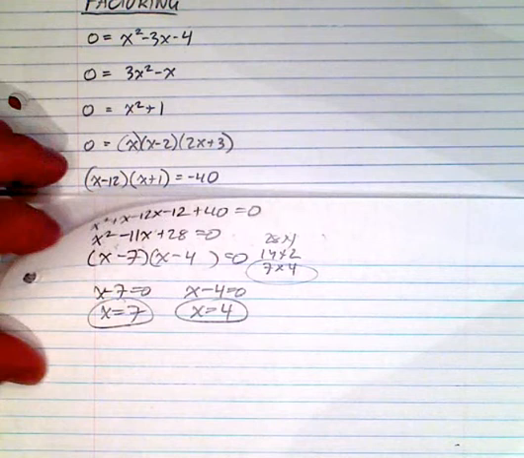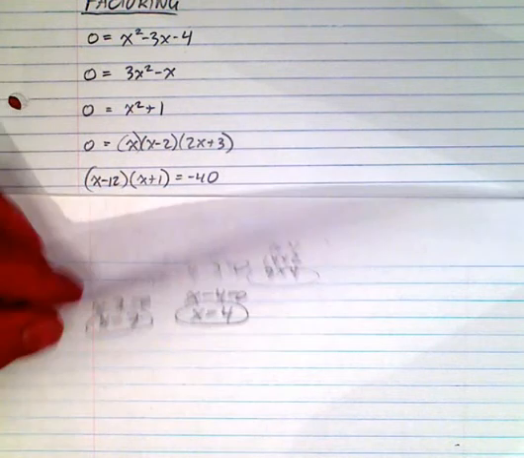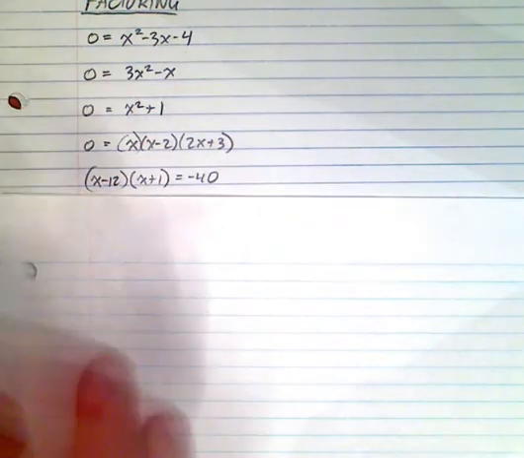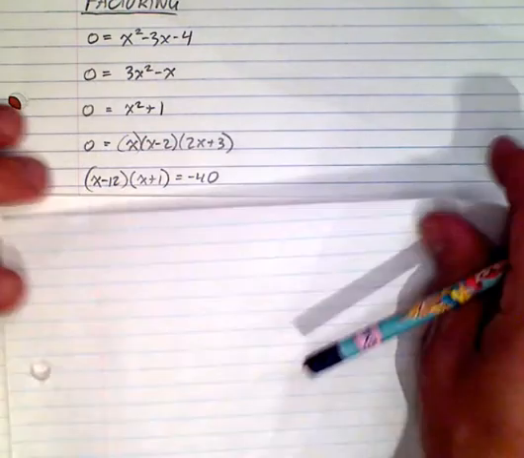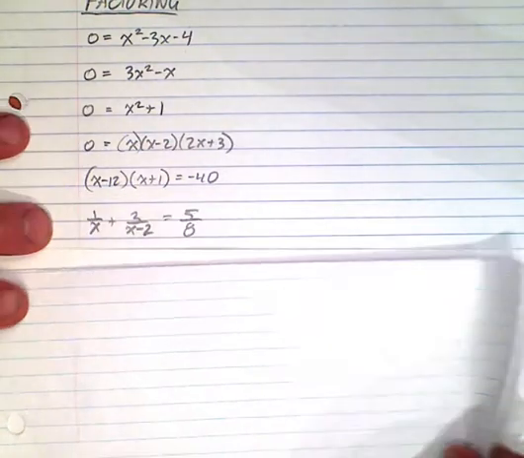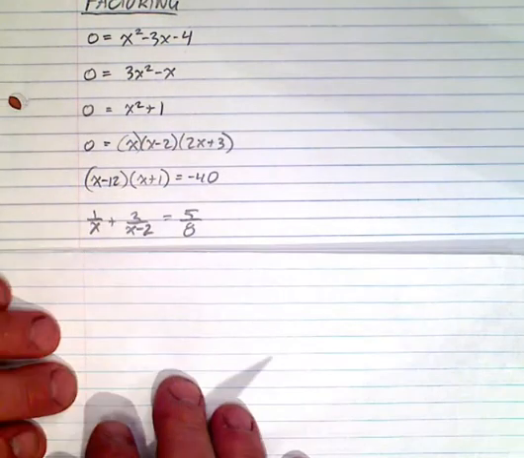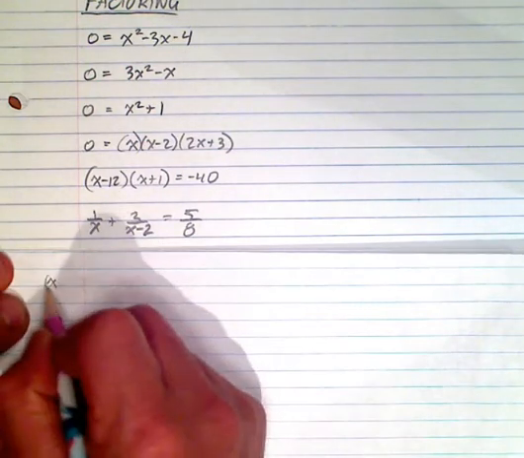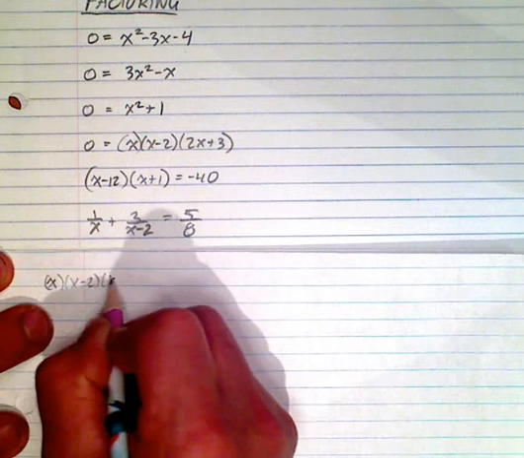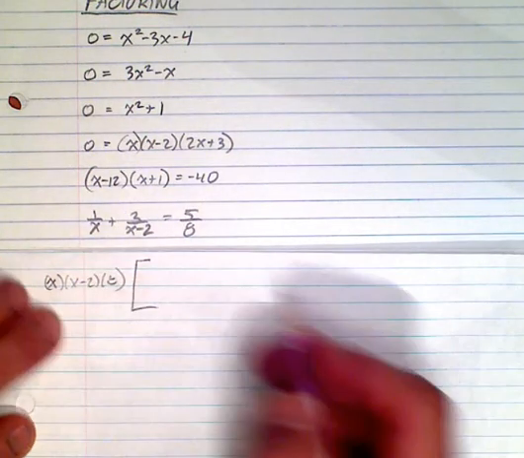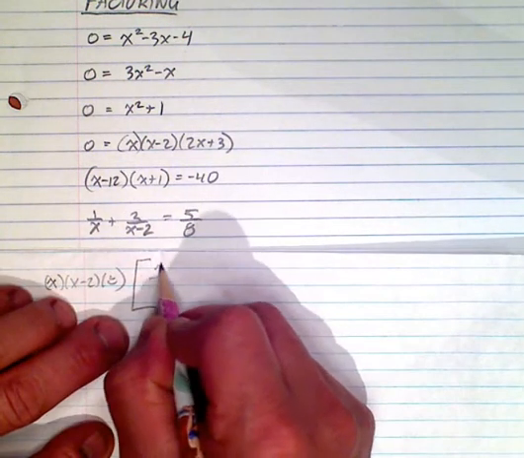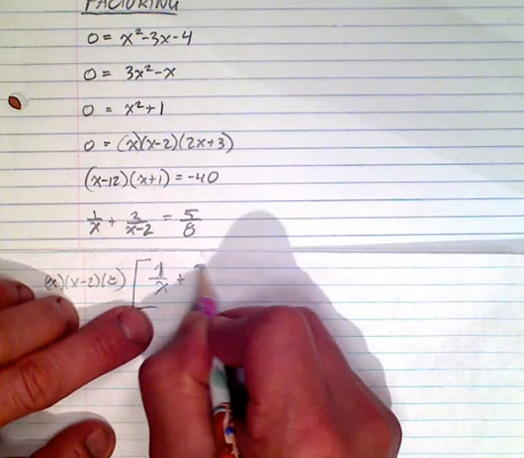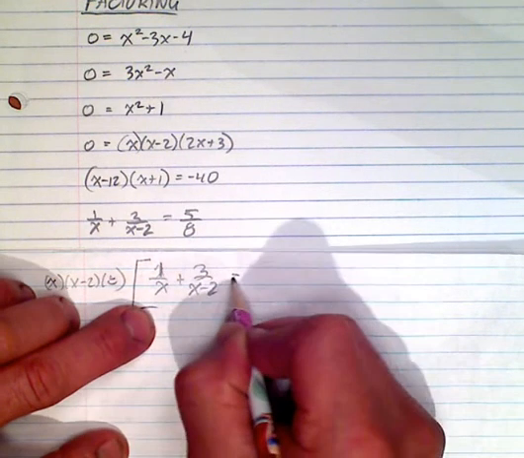Boy, it's just the same thing over and over and over. Let's see if we can sort something else out here. Another one, here we go. Oh, these are nasty. Okay, so what we have to do with this is find a common denominator. So that's x, x minus 2, and 8. So if you're going to multiply everything by that, let's write it out here. 1 over x plus 3 over x minus 2 equals 5 over 8.